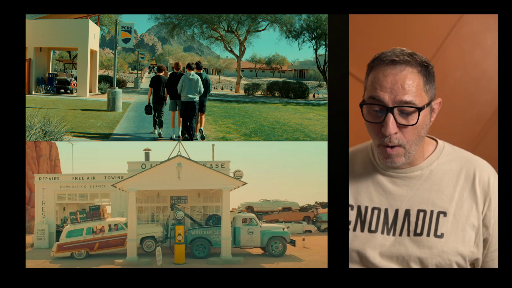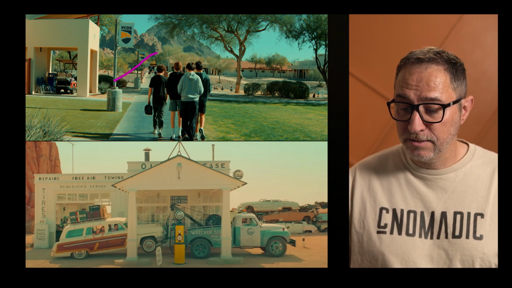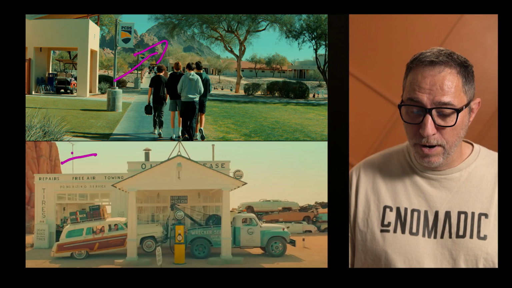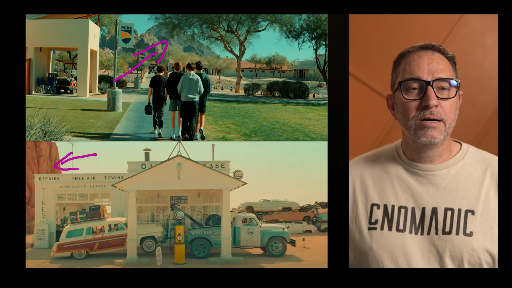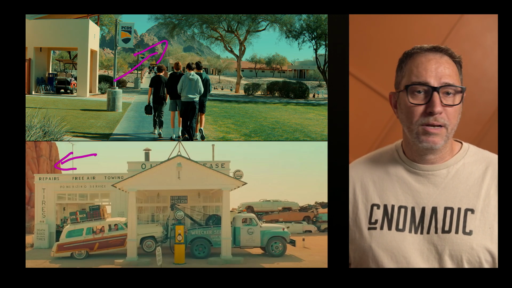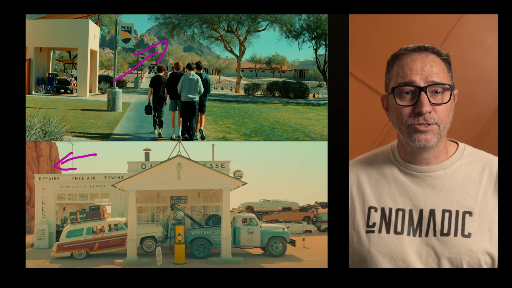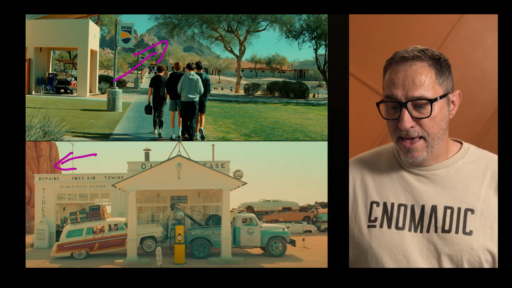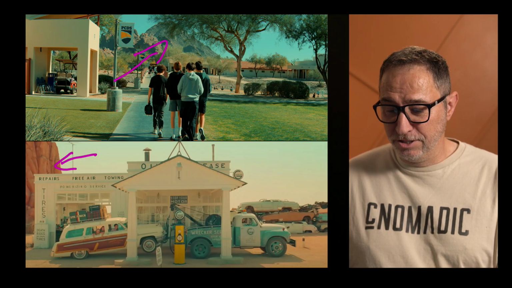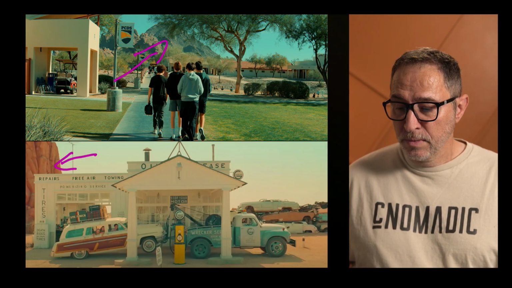And so why is this mountain in my shot not looking like the Wes Anderson shot? Well, simply because I shot in the middle of the day with a very harsh light on the mountain. And so it kind of washes all those colors away. And that's why it just doesn't respond the same way.